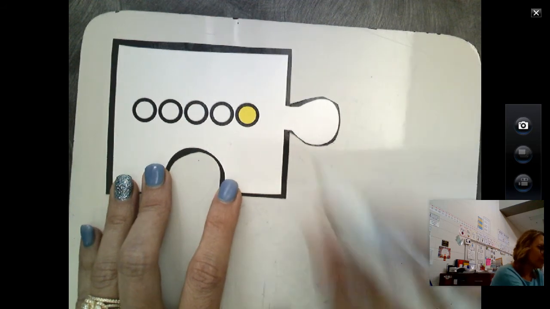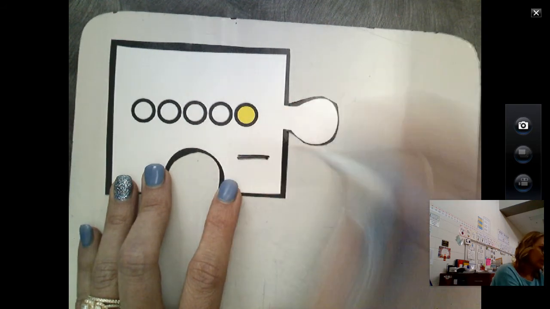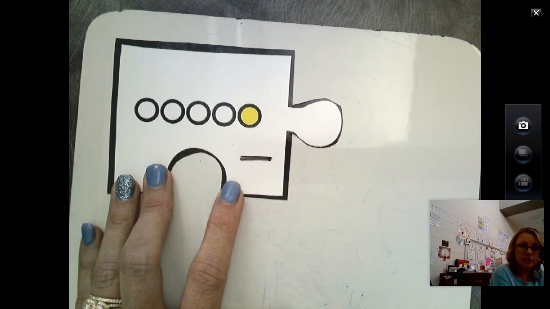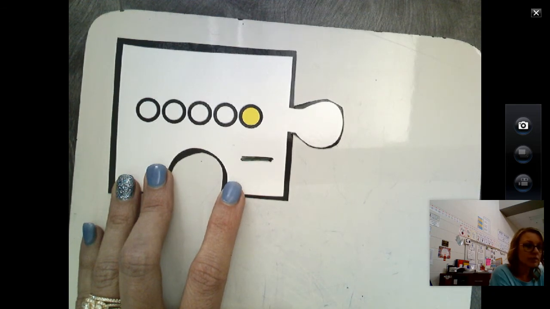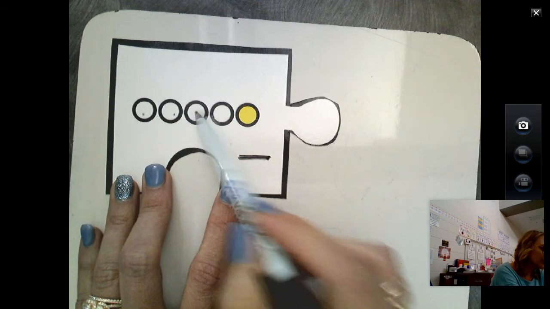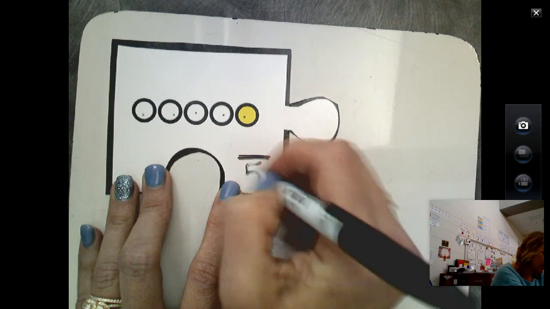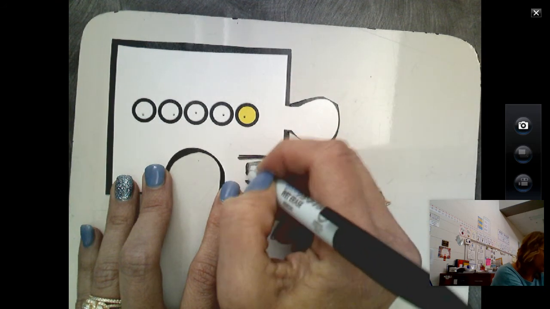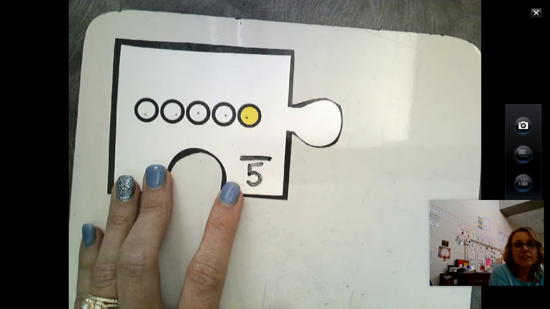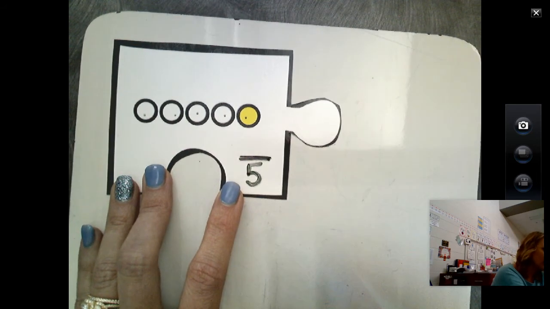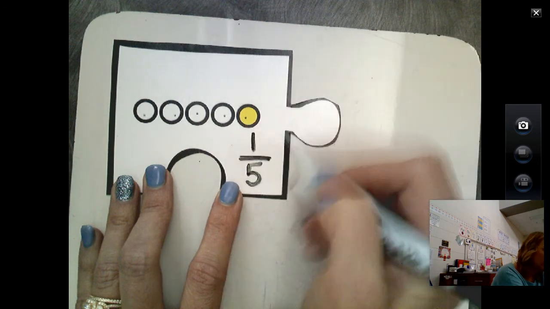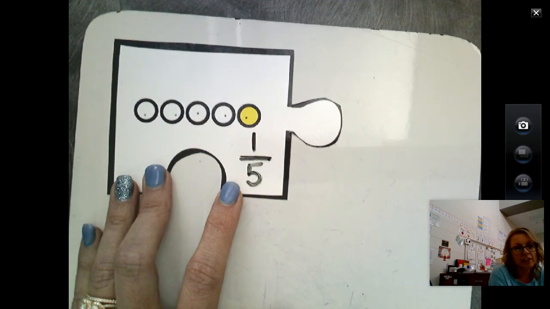Okay, let's check it. First thing we're going to do is count the total number of circles. 1, 2, 3, 4, 5. It's 5, so it was divided into fifths. And then the part that is yellow, how many pieces were yellow? 1, that's right. So 1/5 of my shape is yellow.